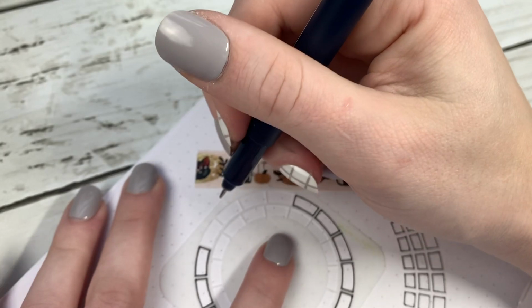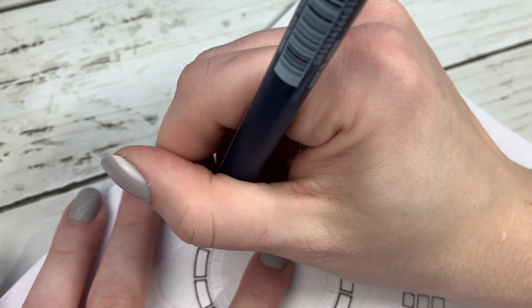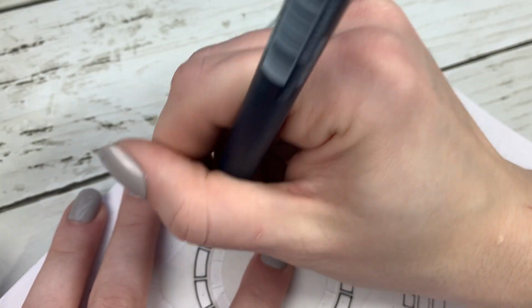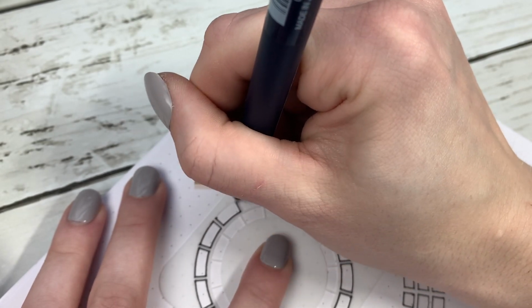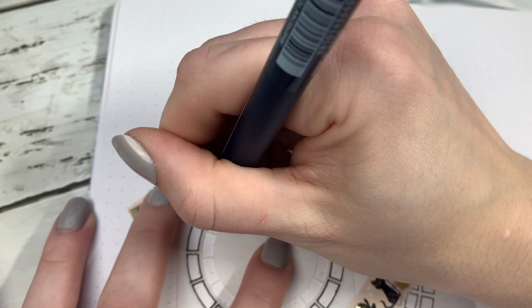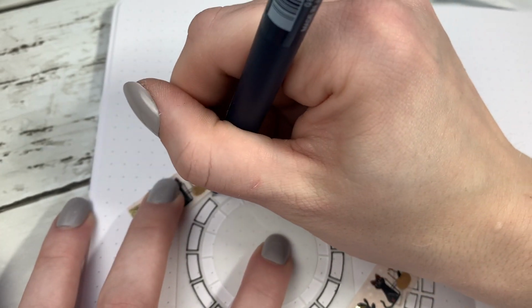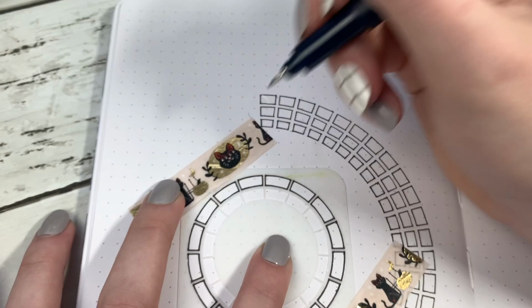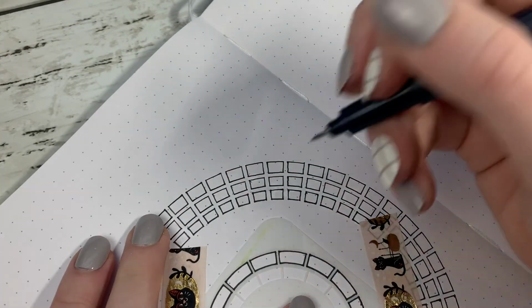Now you can also get stencils that are for banners. You can get stencils on Amazon. There's tons of places there that you can get stencils as well for different types of banners and things like that.